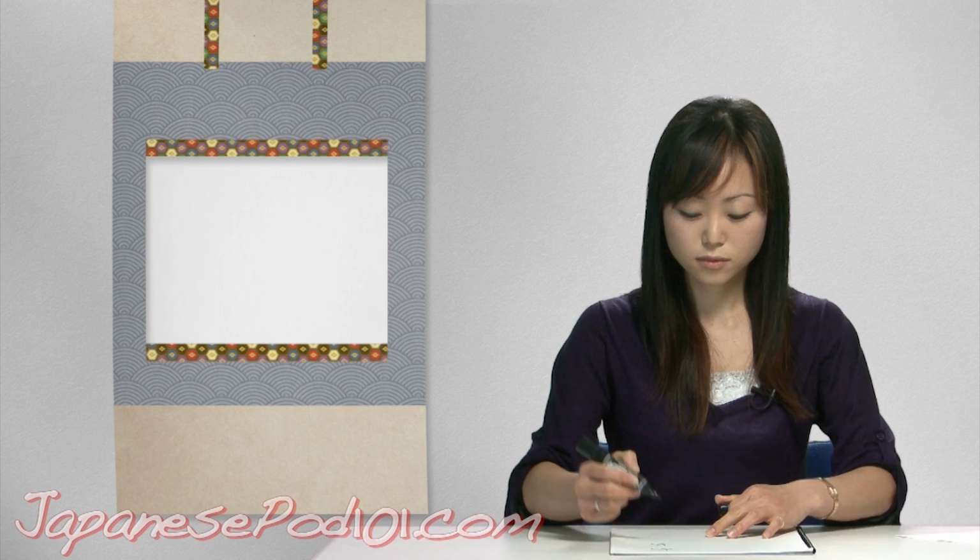I is more simple than A. But there are 2 things to keep in mind. First, watch me draw it once. 1, 2. When you draw I, imagine there is an oval that you're tracing around like this.